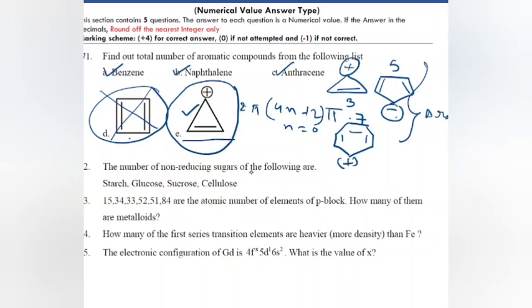Let's move to 72. The number of non-reducing sugars. Sucrose is a non-reducing sugar. Glucose is a reducing sugar.